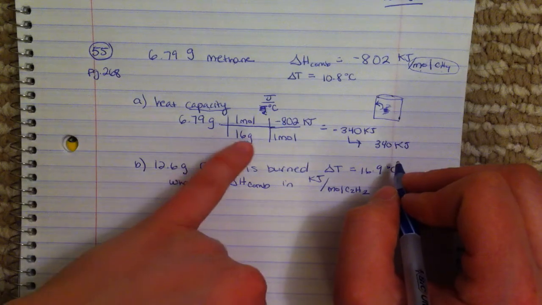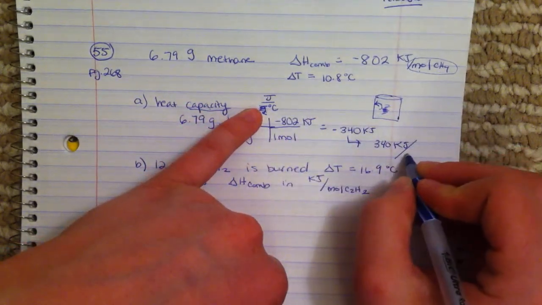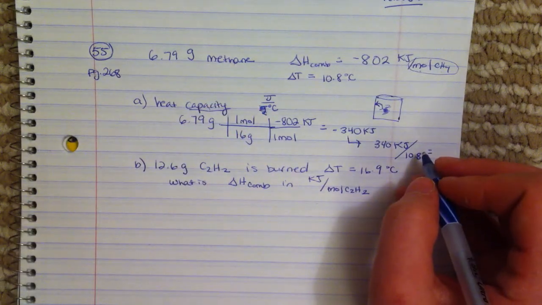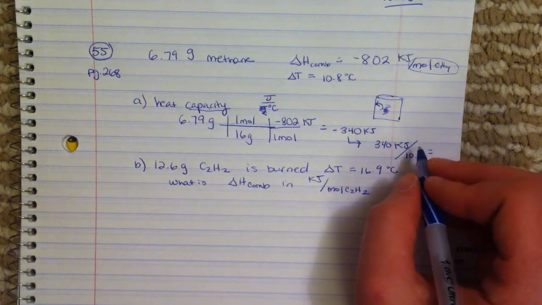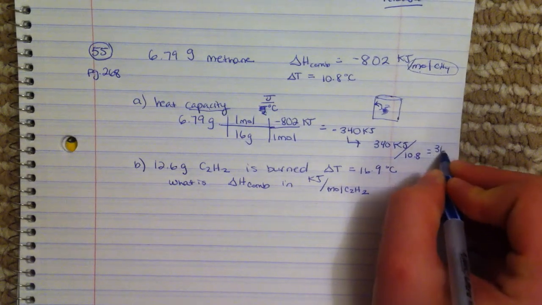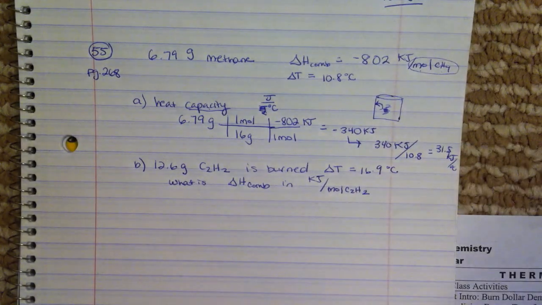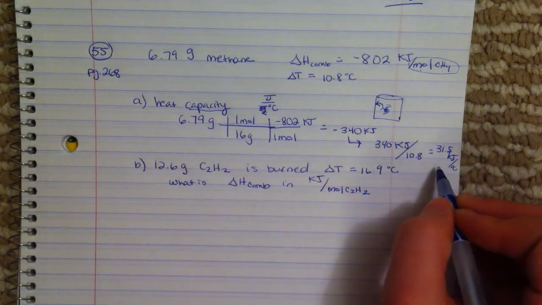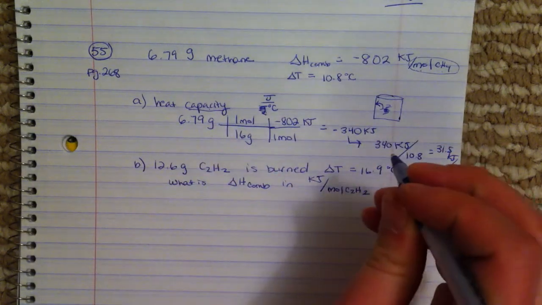And the last thing we needed to do was we want kilojoules per degree Celsius, so we divide by 10.8, and you're going to get an answer of 31.5 kilojoules per degree Celsius. And you could change that to joules by multiplying by 1,000. I'm sorry it's really small down there. That is the heat capacity of this specific calorimeter.